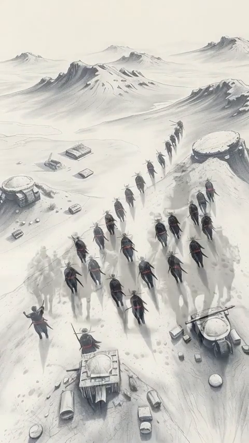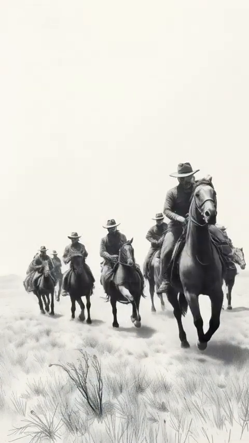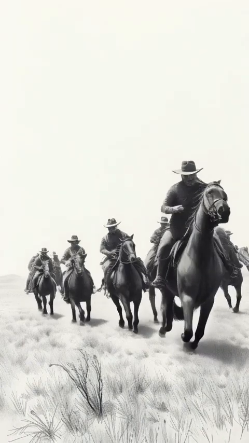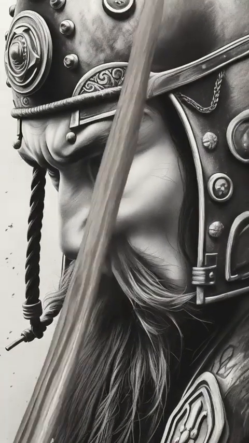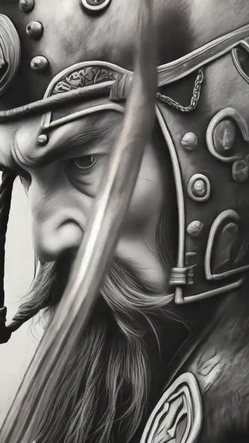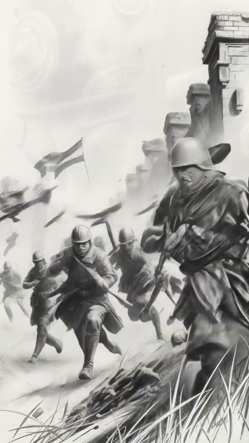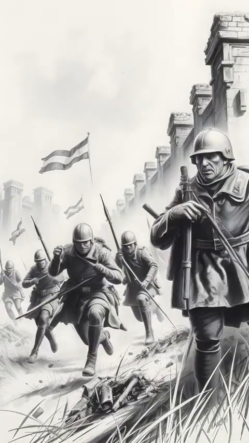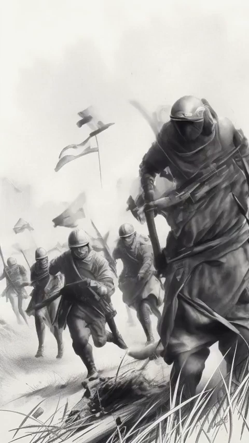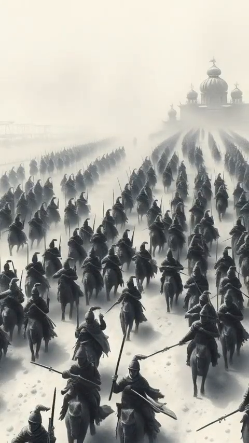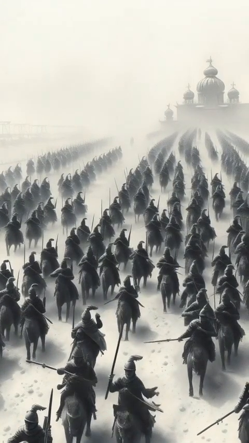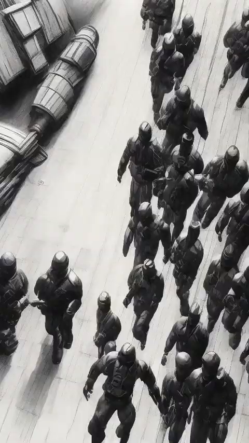Genghis Khan's military strategies were revolutionary. The Mongol armies were composed largely of skilled horsemen, renowned for their ability to move quickly over vast distances. They utilized a sophisticated combination of psychological warfare, intelligence gathering, and military tactics, including the infamous feigned retreat, to outmaneuver and defeat larger, more established armies.